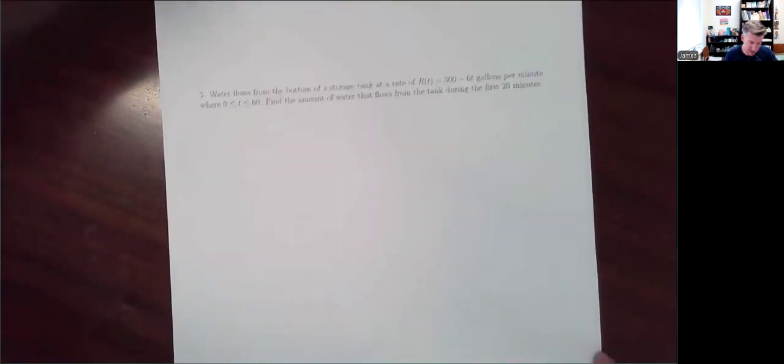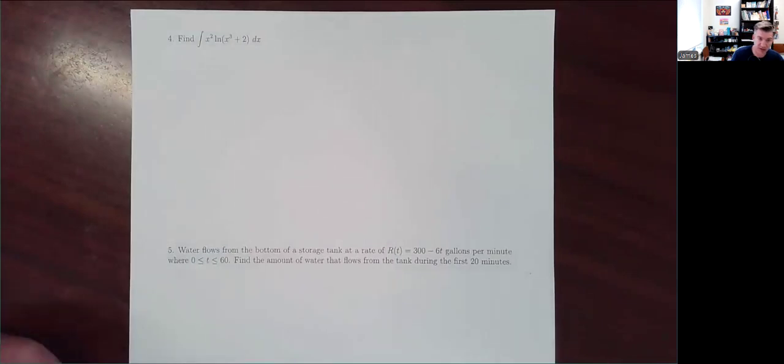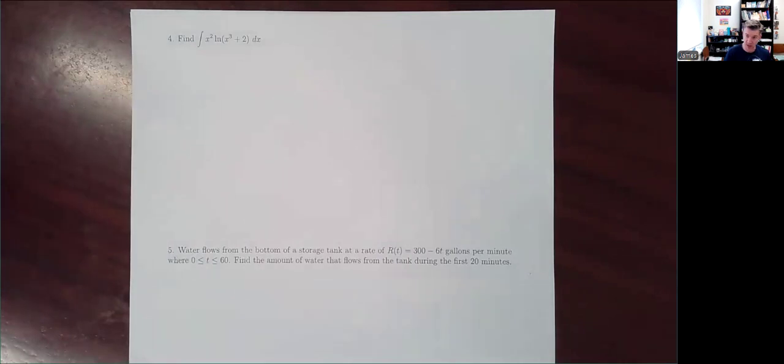All right, so here's another problem. Find the integral of x squared times natural log of x cubed plus 2. They didn't tell us what to do here. It could be integration by parts, it could be a u sub. If you're not sure, I would always recommend trying a u sub first.